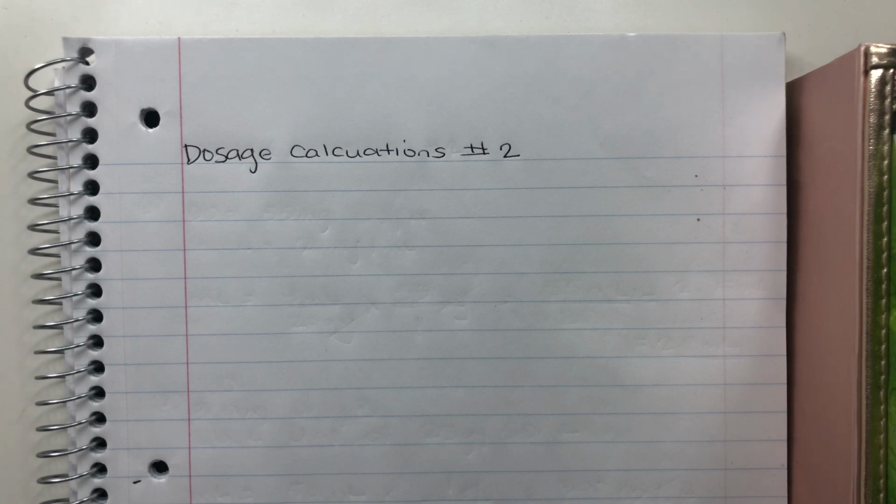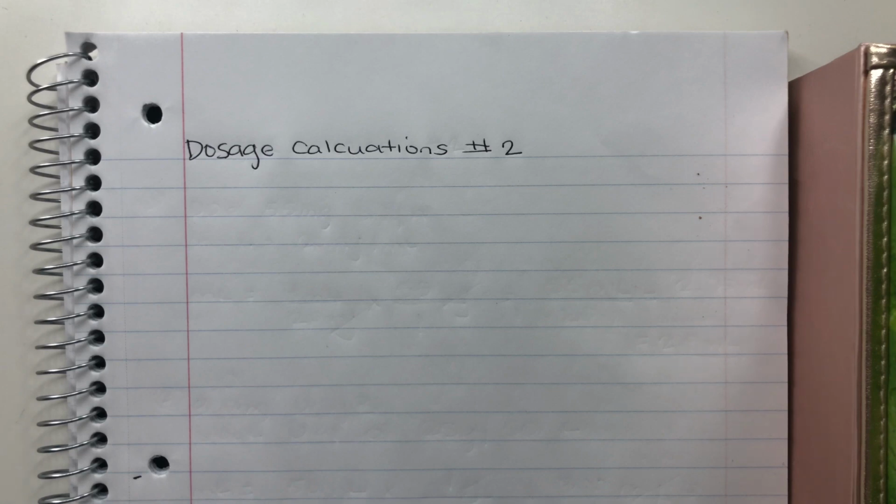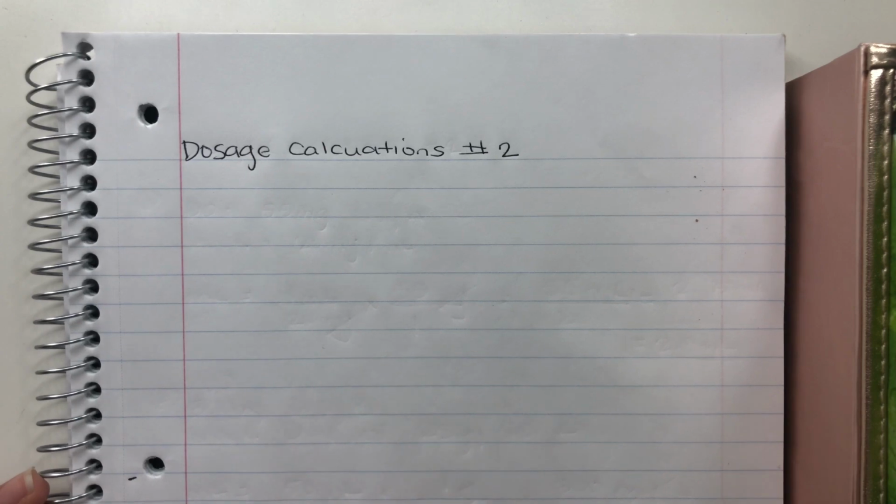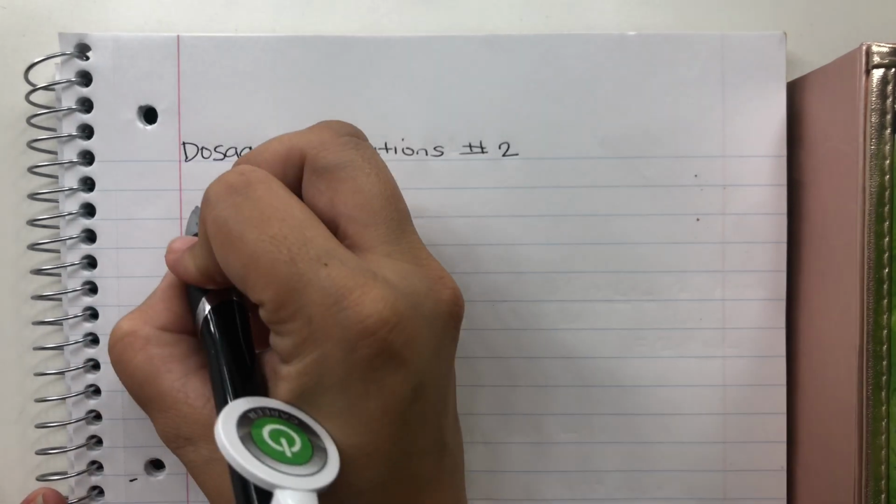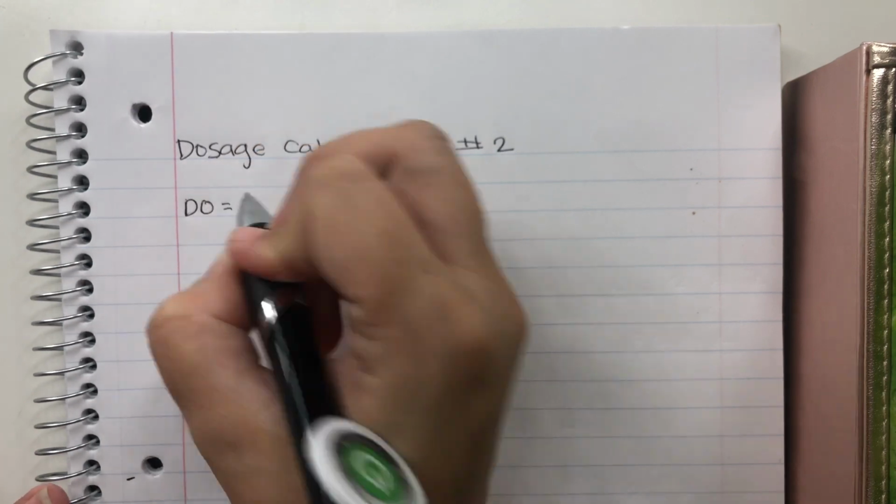Okay, so our first question is fairly simple. The doctor orders 55 milligrams of drug A. So the drug name or type doesn't really matter. It's what the order is. So it's 55 milligrams. So what I like to do is I like to write out the important information first. So I'll always start out with doctor's orders.